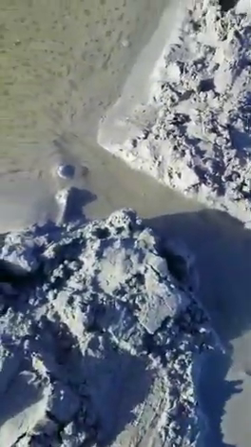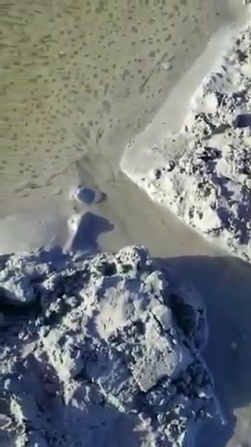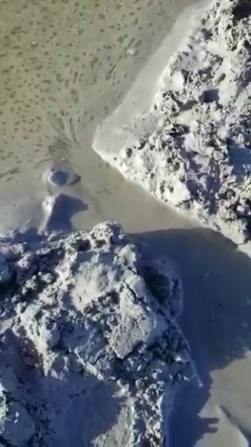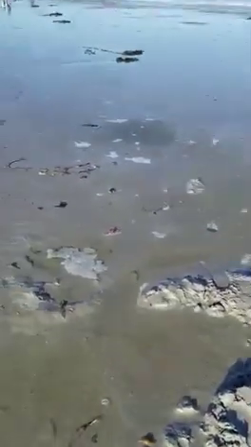Okay, I'm going to help it along again. So now we've got a much more significant breach, and the water flowing, joining much larger.